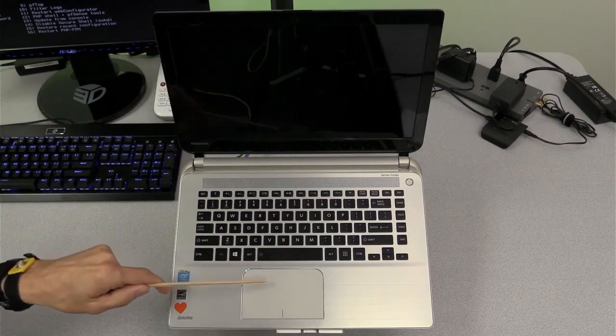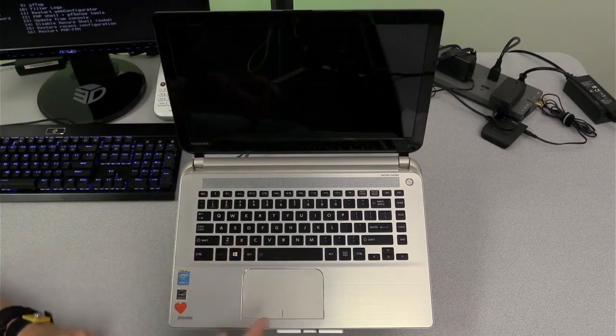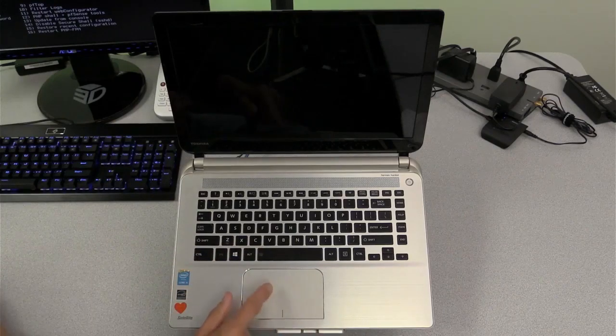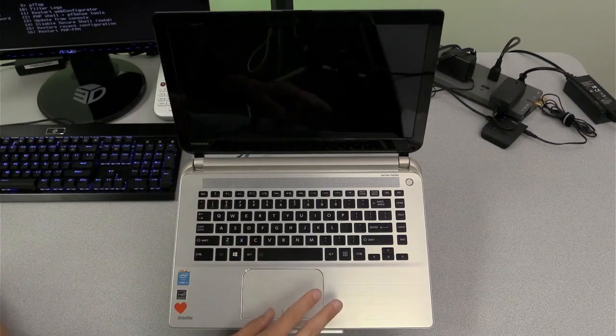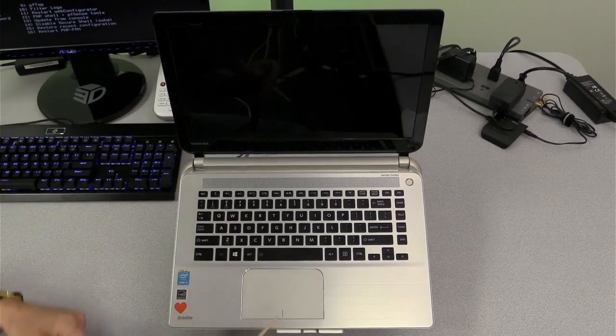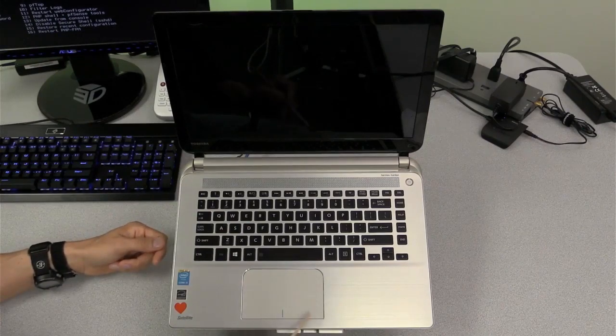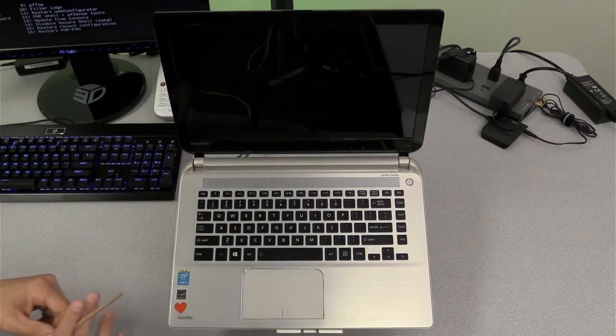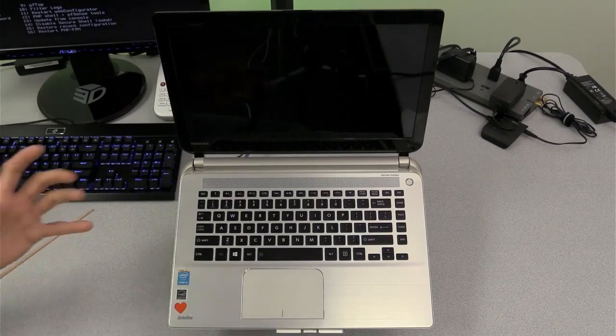Beneath that, we have the touchpad, which you can use to single tap, double tap, swipe, or click. And it also comes with buttons on the bottom, left and right, to emulate a mouse's buttons. And that's the main components of this particular laptop.